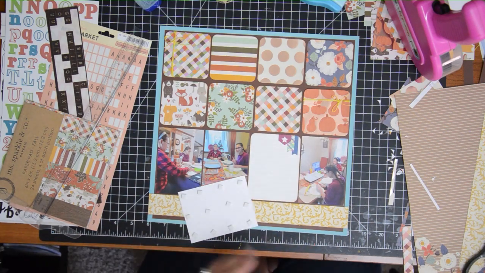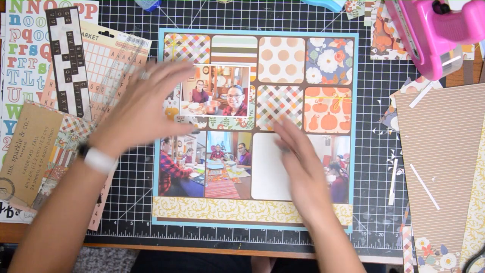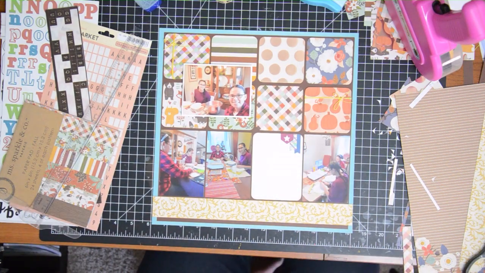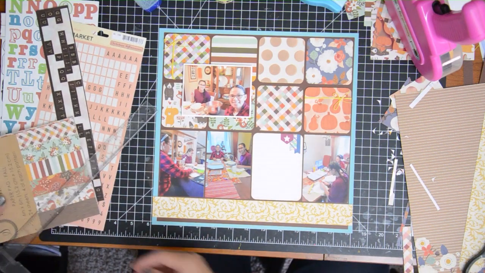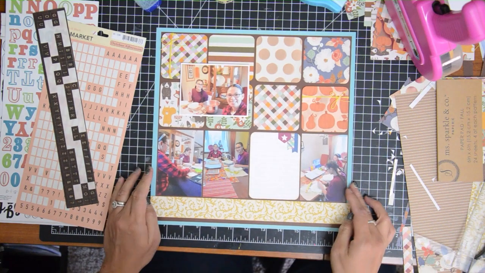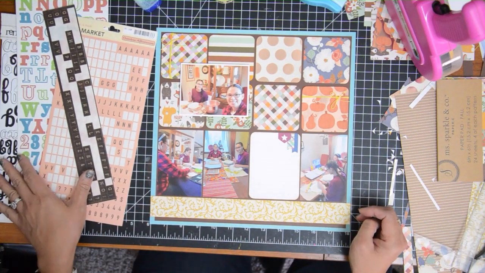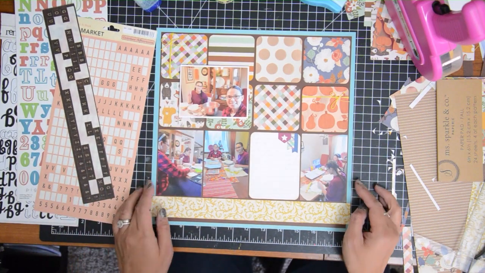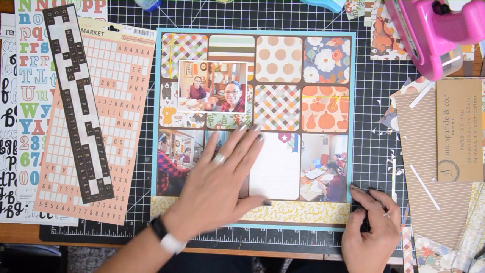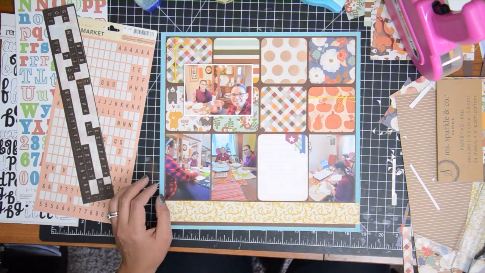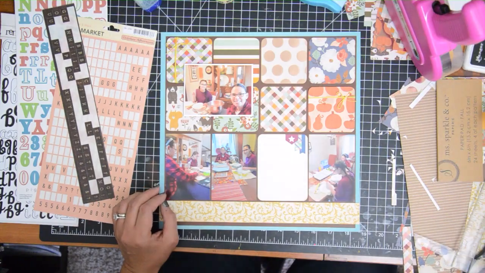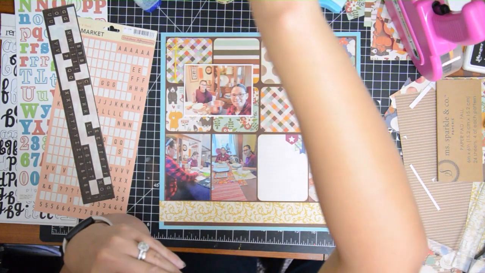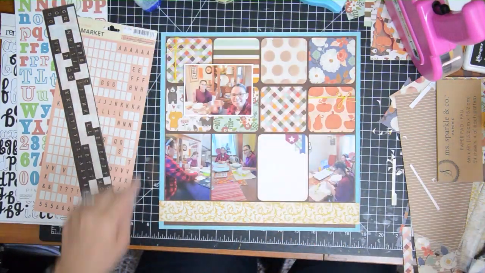Okay, so the next thing is I'm going to build the title. My title will be passing on the tradition or something like that. I can't remember, and the layout's not in front of me. But it's going to be a combination of different letter stickers.